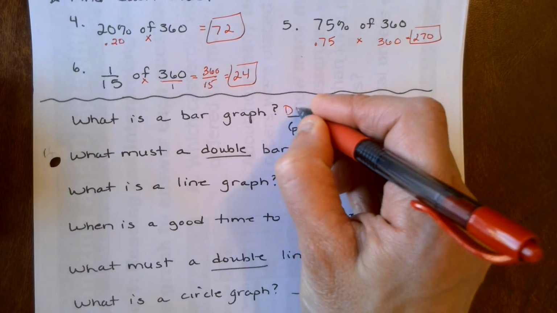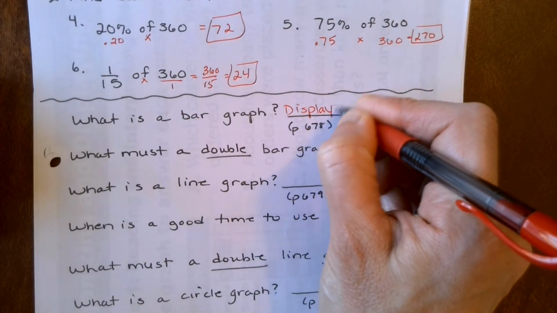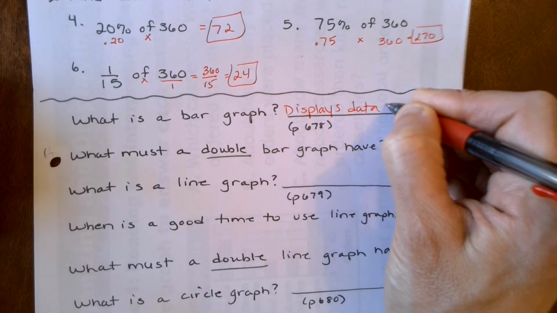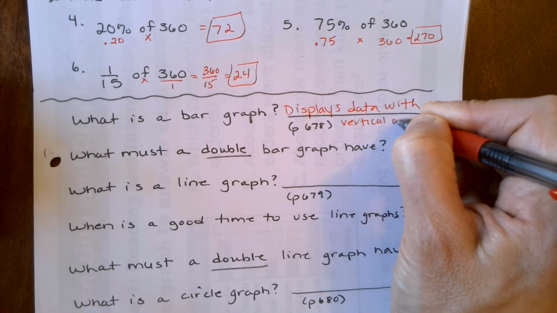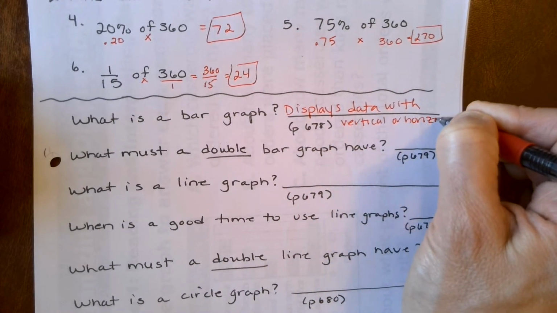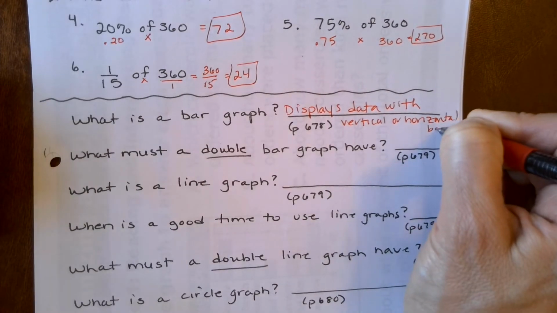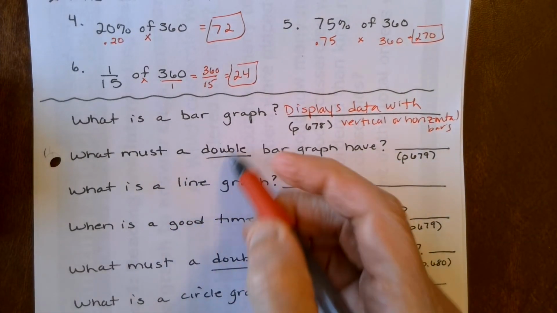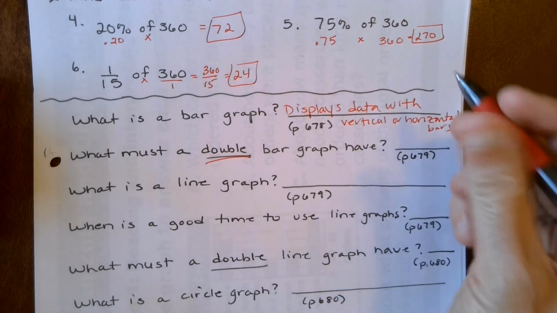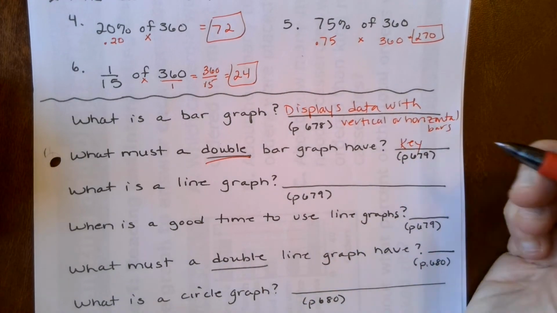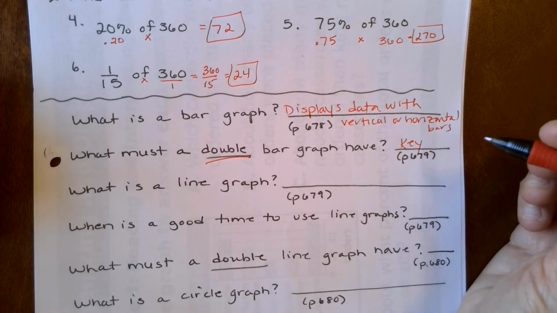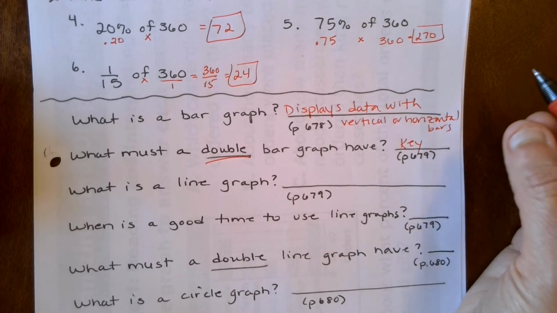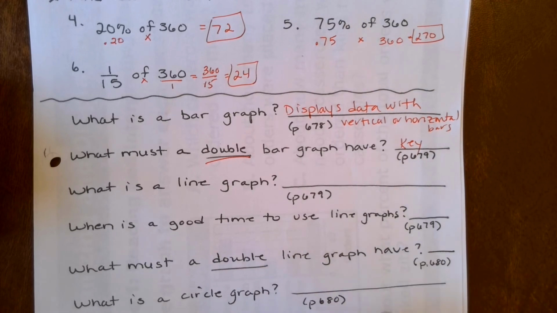A bar graph displays, you can check your work here, data with vertical or horizontal bars. What must a double bar graph have? And that's a key. A key is something that's listed on the graph, and I'm going to show you a bunch of graphs in a minute that clarifies the difference between the 2 bars that are side by side.